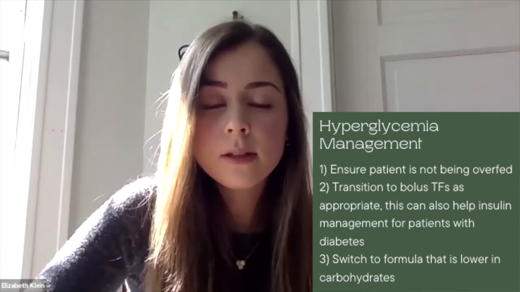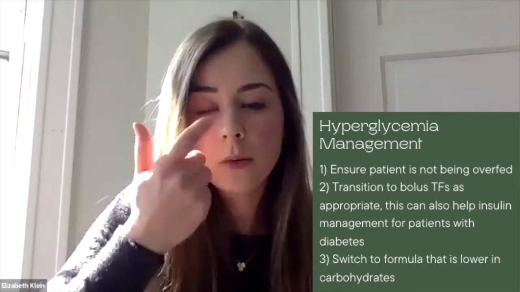So you can have bolus insulin before their meal for their tube feeds to help make sure that their blood sugars stay in a normal range. Another option is there are some tube feed formulas that are lower in carbohydrates, or you don't necessarily need a tube feed formula that is specific, diabetes friendly. You could just choose a formula that would provide lower carbohydrates when provided at goal.